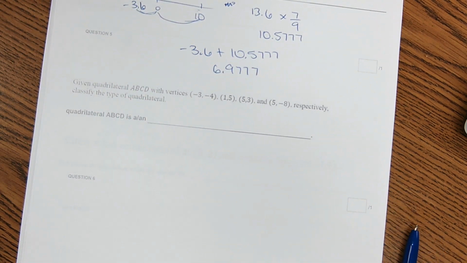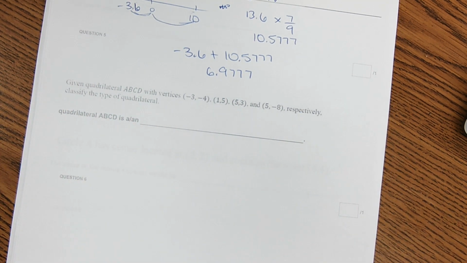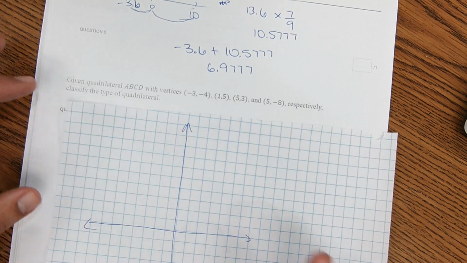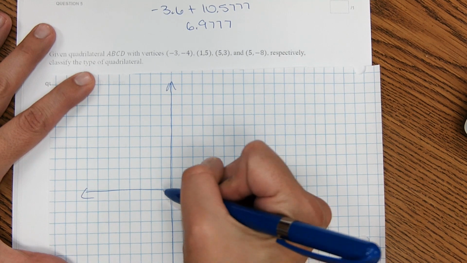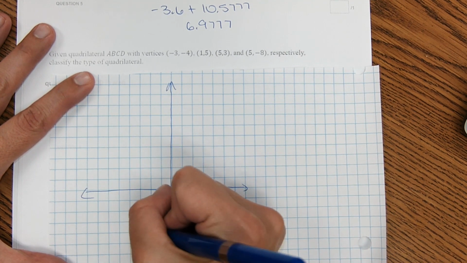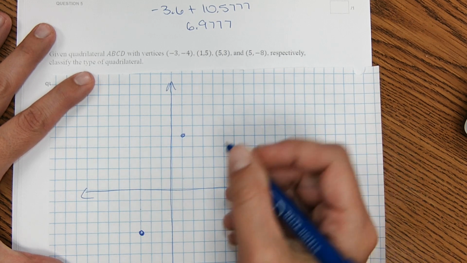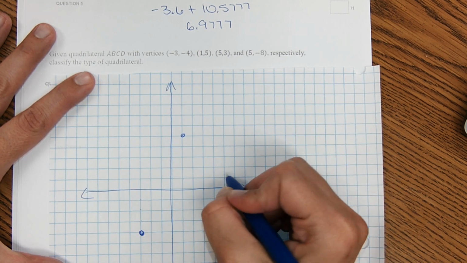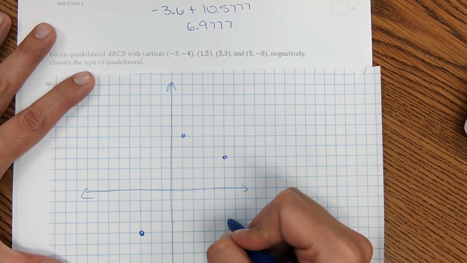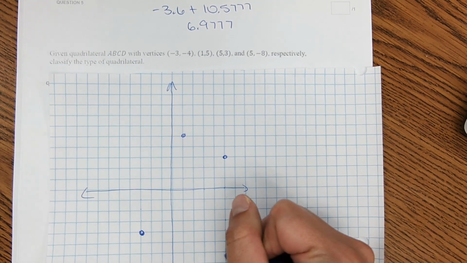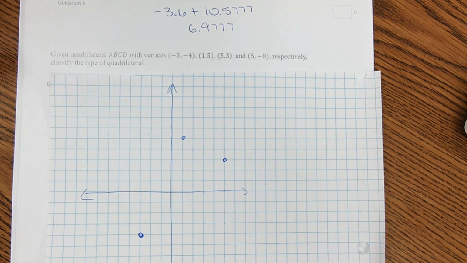Okay, for this one, given this quadrilateral with these points, classify the type of quadrilateral. So for this one, you would need to graph. You are going to be given graph paper for the EOC. So we get -3, -4, 1, 2, 3, 4 right here. 1, 1, 2, 3, 4, 5. 1, 2, 3, 4, 5, 1, 2, 3. And then I'm just graphing here. 1, 2, 3, 4, 8. Okay, a kind of weird shape here.